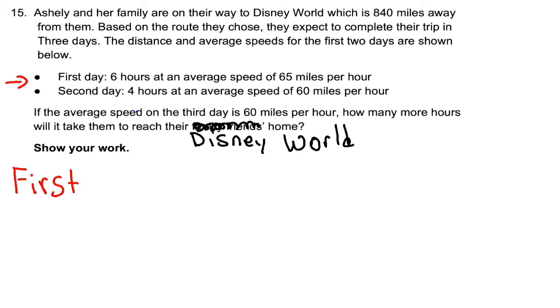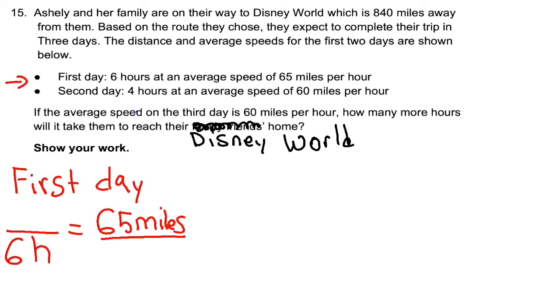and let's see what it's saying. So on the first day, right, they traveled for 6 hours, right, at an average speed of 65 miles per hour for every 1 hour. Okay, so to go for 6 hours, right, we are going to put an X here and solve. We're going to multiply the 6 times the 65.